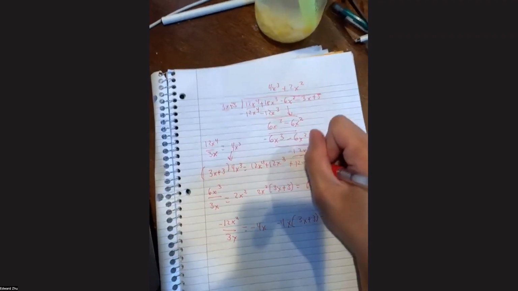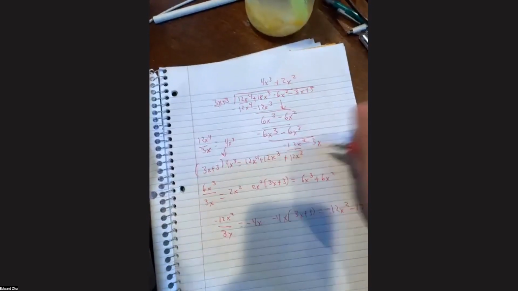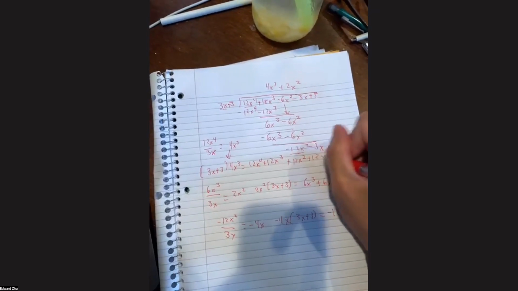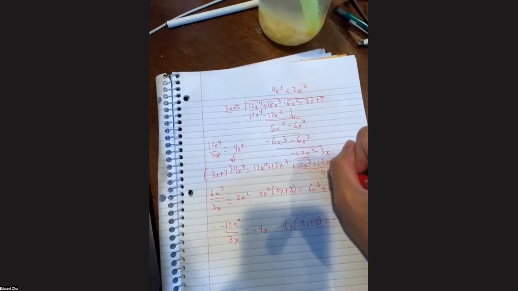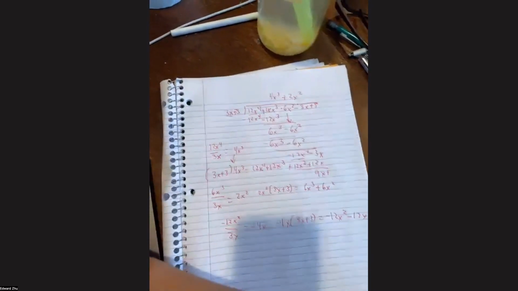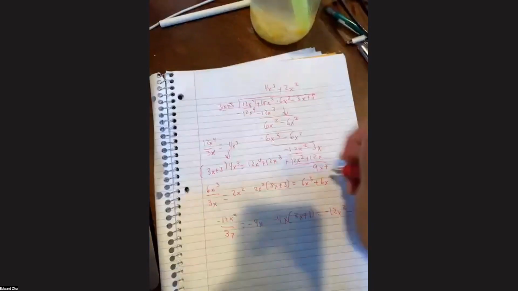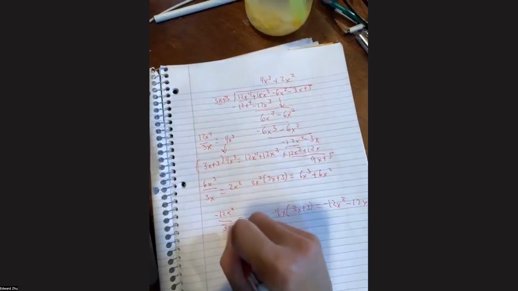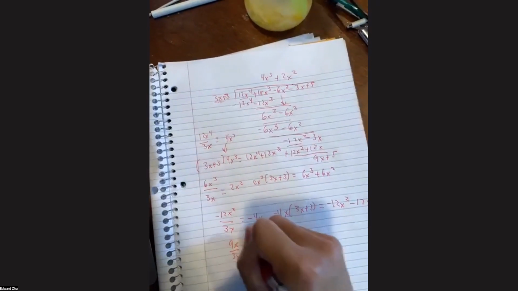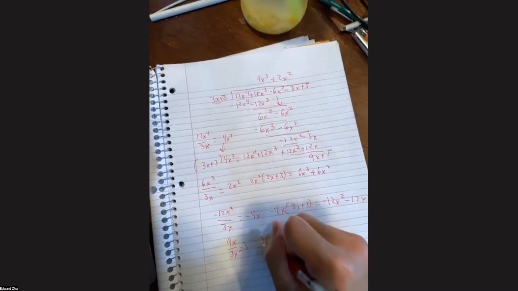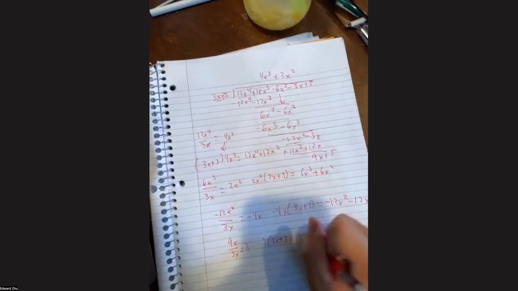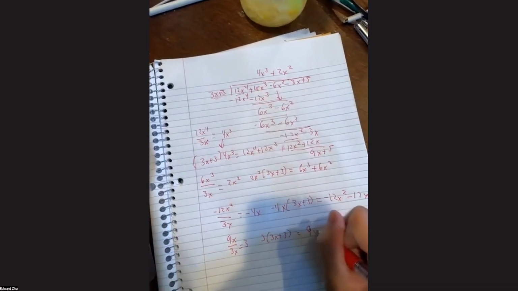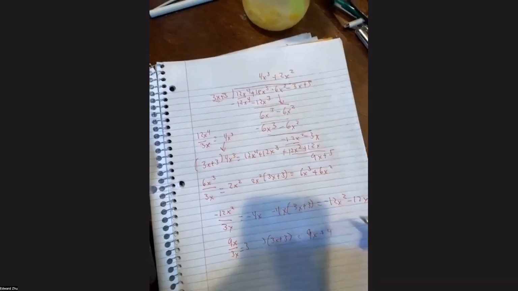So you would have positive 12x and plus 12x. You would get 9x plus, let me check, plus 5. After that, again, 9x divided by 3x equals 3. 3 times 3x plus 3 would be equal to 9x, sorry about that, plus 9.